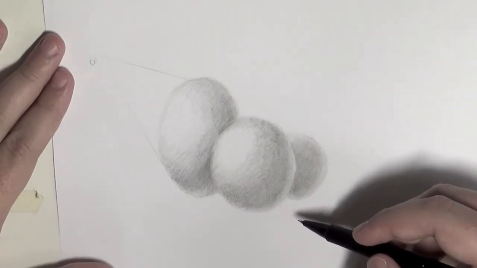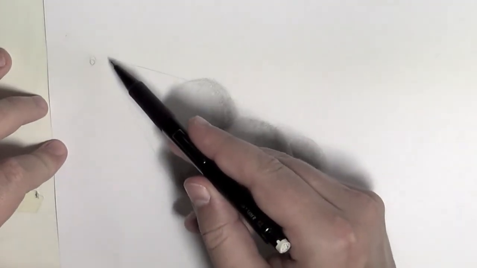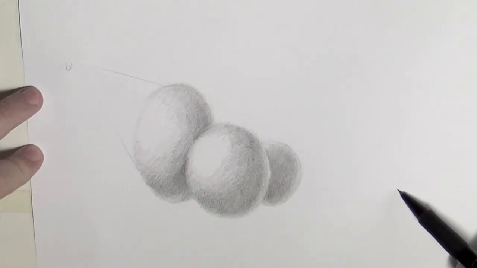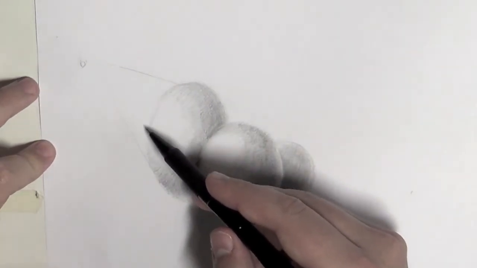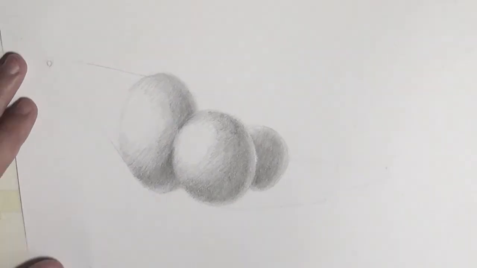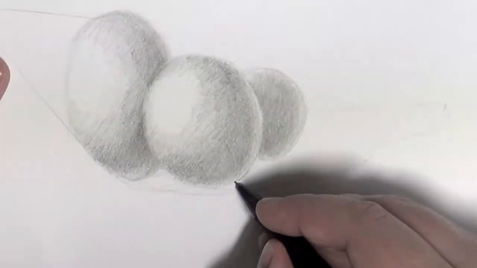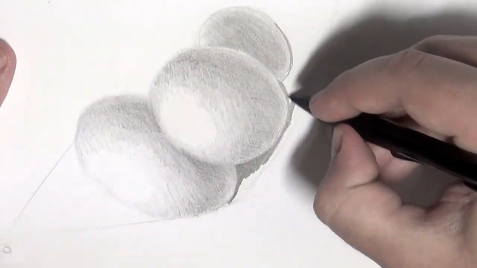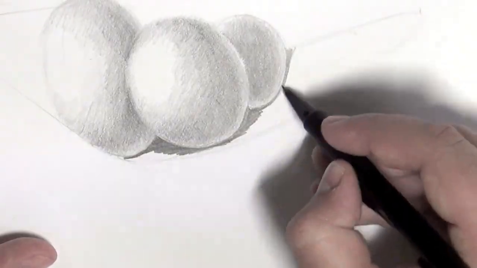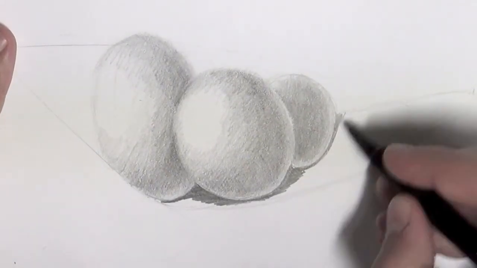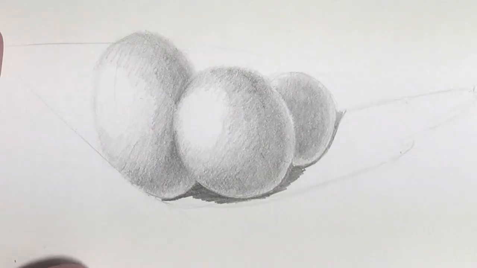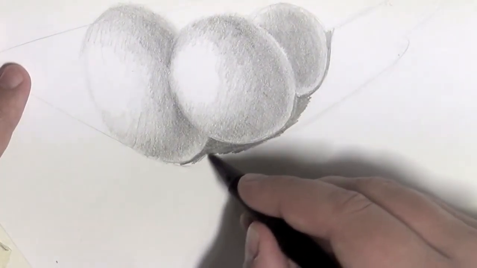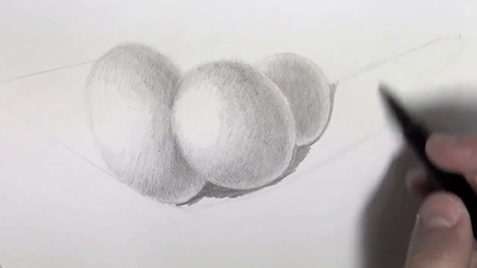Okay guys, so I'm going to figure out where the cast shadow is going to be. Light's coming here, and so I'm just going to follow the line this way. Right about there. The good thing about cast shadows is that you can use the dark areas to really clean up the edges of your form. And now I'm just going to fade them out, because your cast shadow is not going to stay solid black.